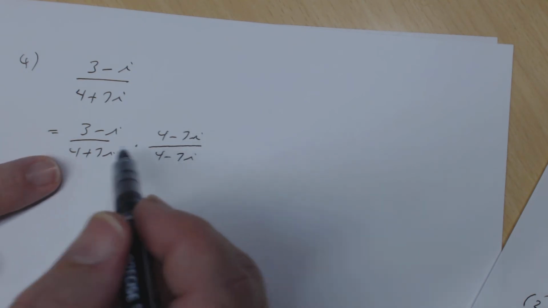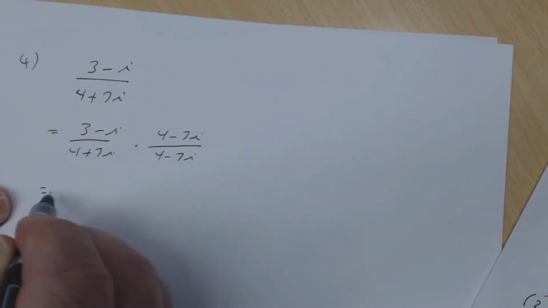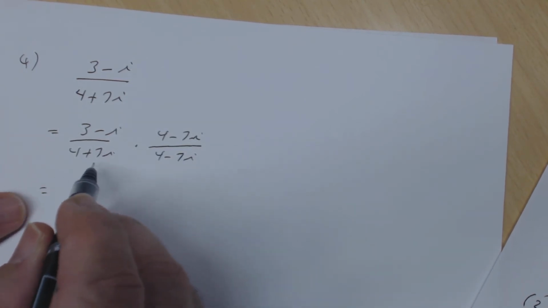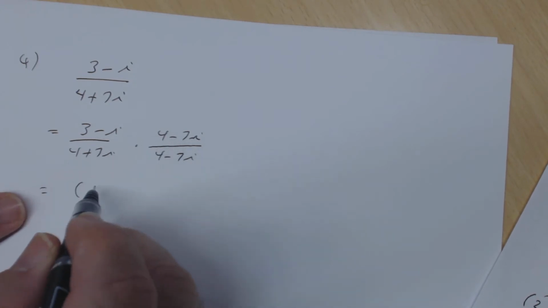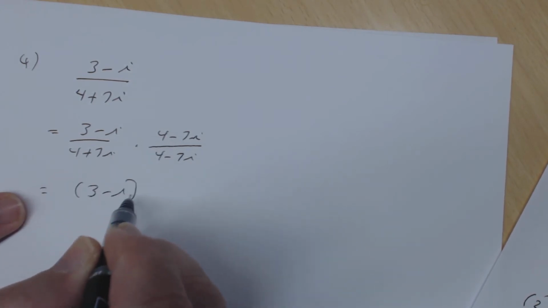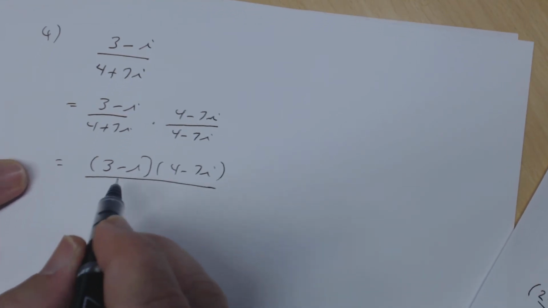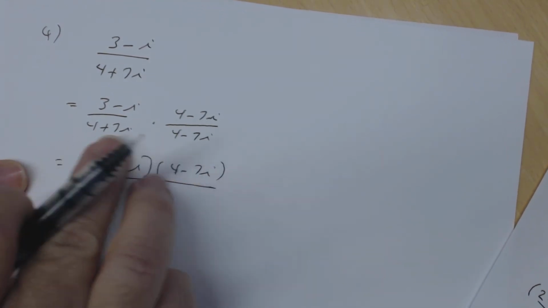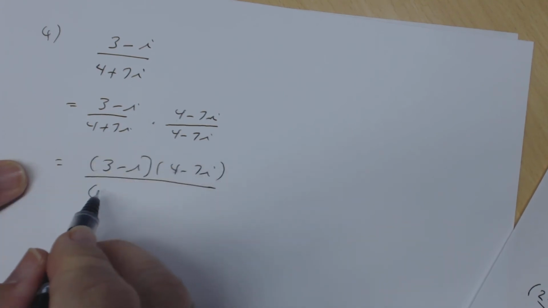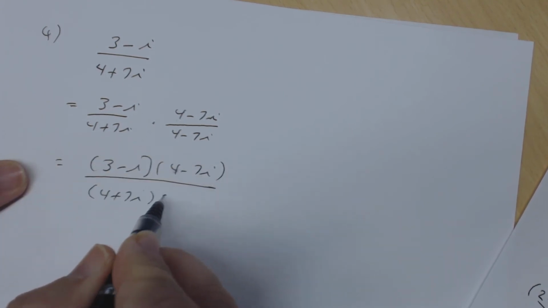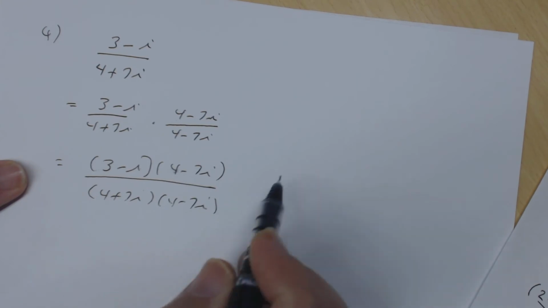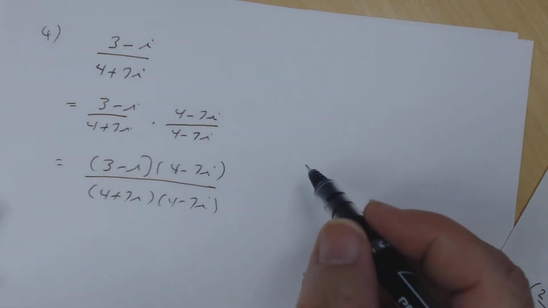Since I'm multiplying two fractions, I'm going to rewrite this as one fraction. It will be the first numerator times the second numerator, so 3 minus i times 4 minus 7i. And the denominator, now those are complex conjugates, so I'm going to get 4 plus 7i times 4 minus 7i. Okay, now let's deal with the numerator.